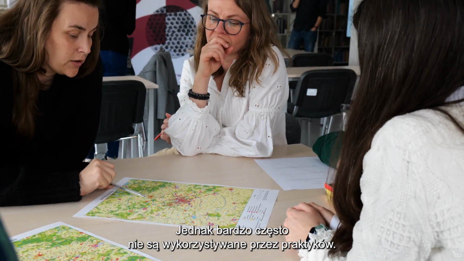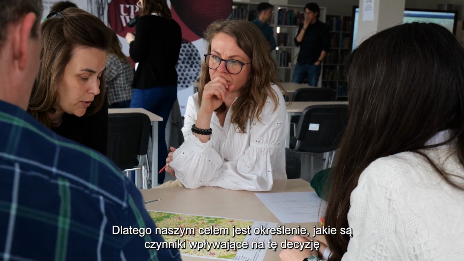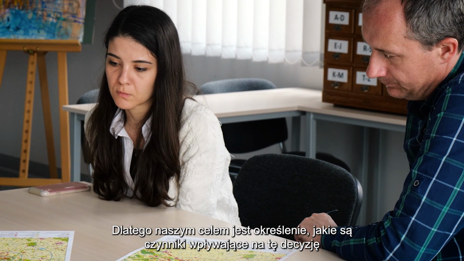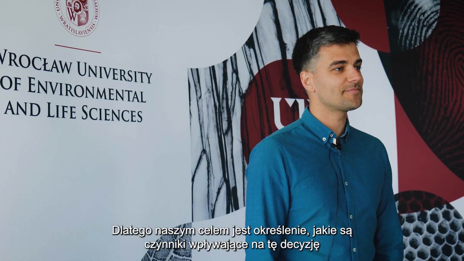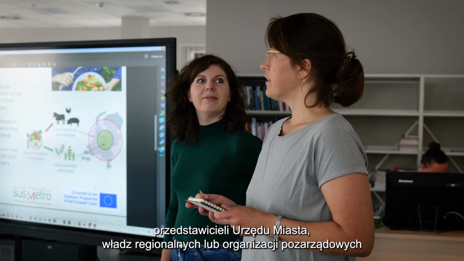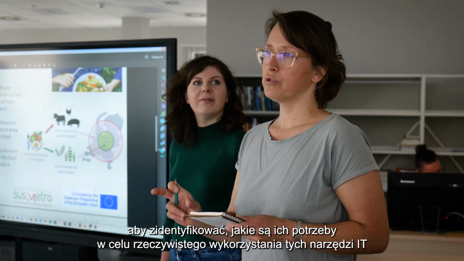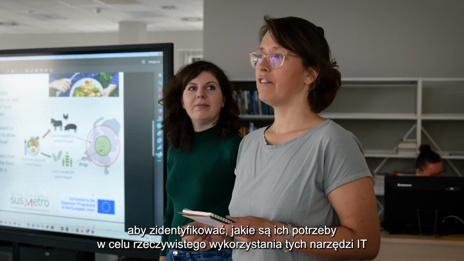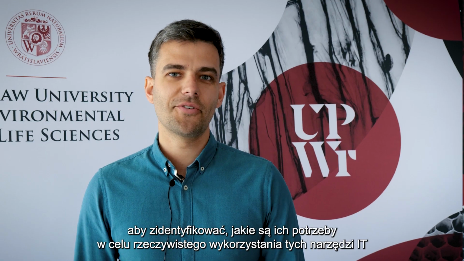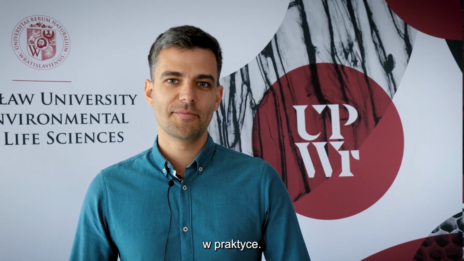So a part of today's workshop is the evaluation of a designed model. The problem is that there are plenty of GIS-based models which are delivered. However, very often they are not being used by practitioners. That's why we aim to identify what are the factors influencing the decisions of representatives from City Hall, regional authorities or NGOs, to identify what their needs are in order to really use these IT tools in practice.